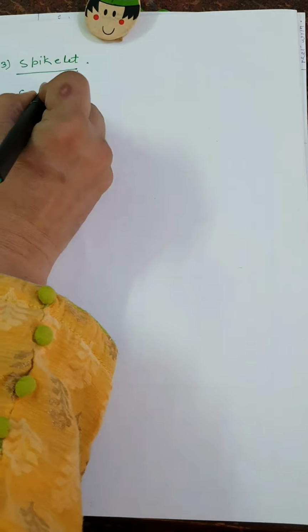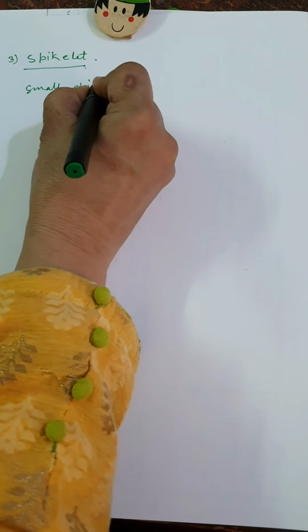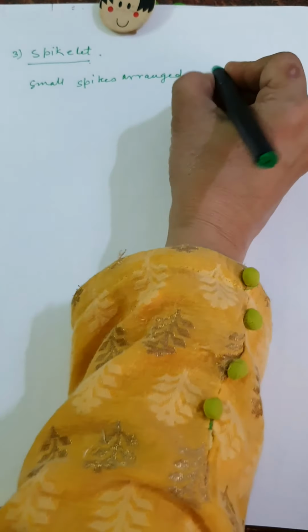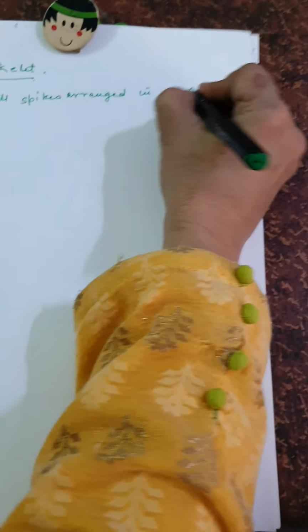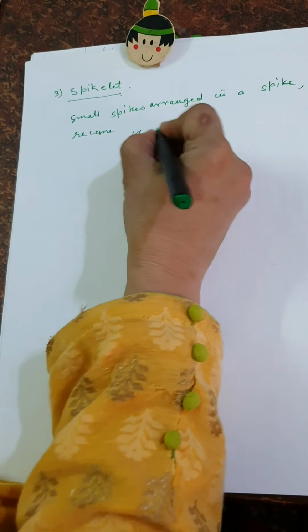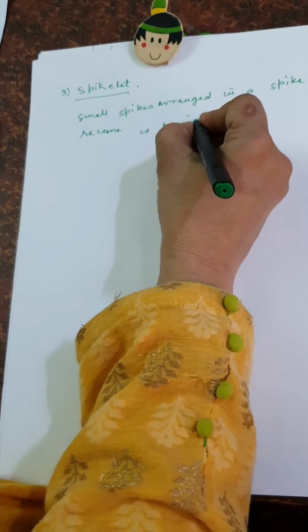Small spikes arranged in a spike, raceme or panicle manner.